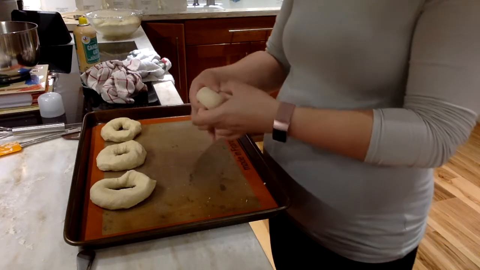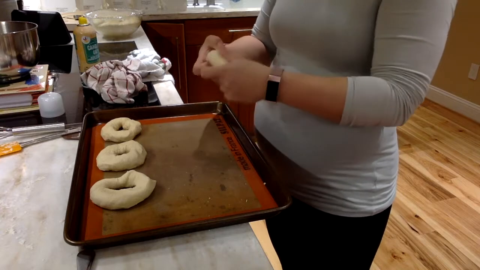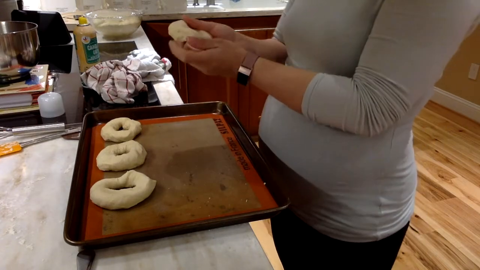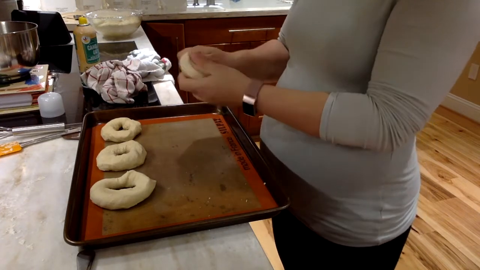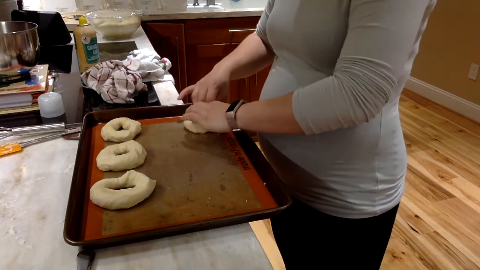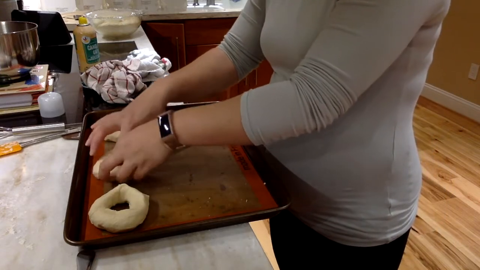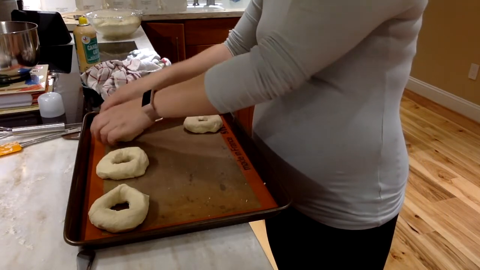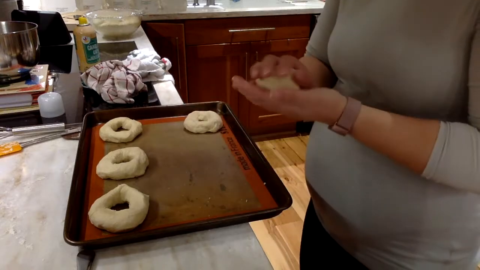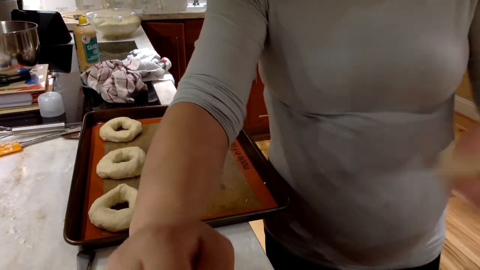So just continue to shape these into bagels, and then you're good to go. I will see you in the morning to cook these off, and these will hopefully expand and look like bagels. It was good to see you. Have a nice evening.